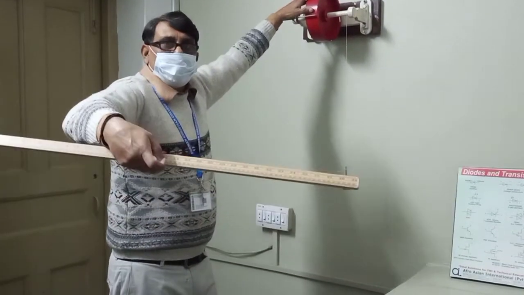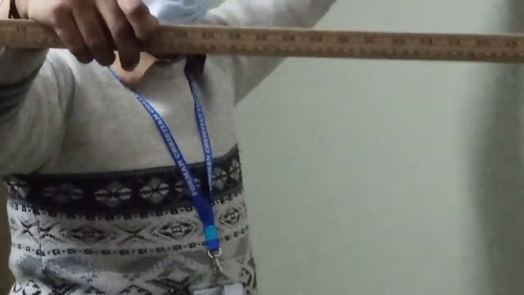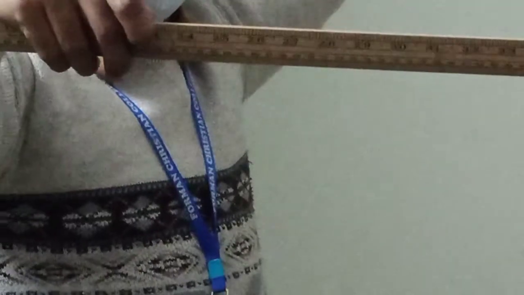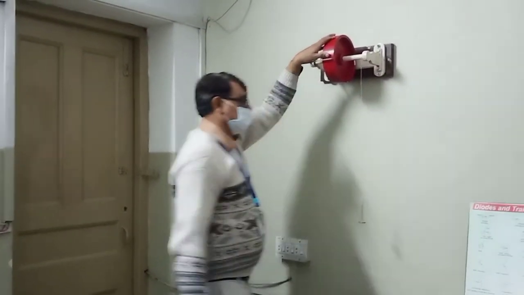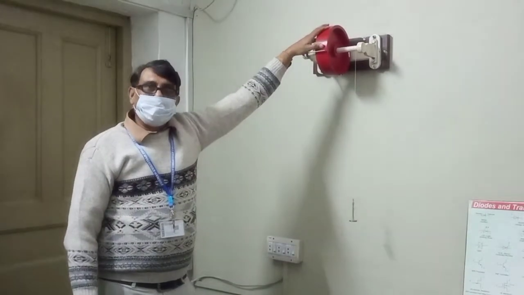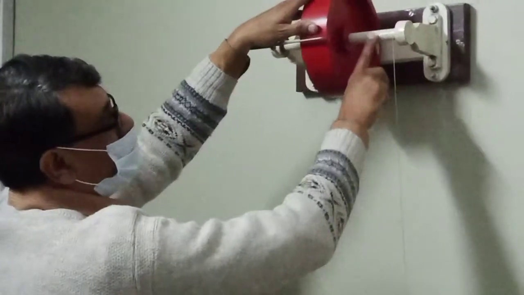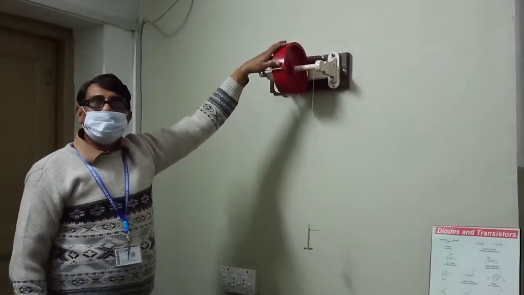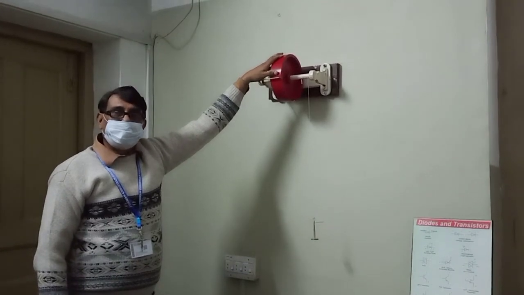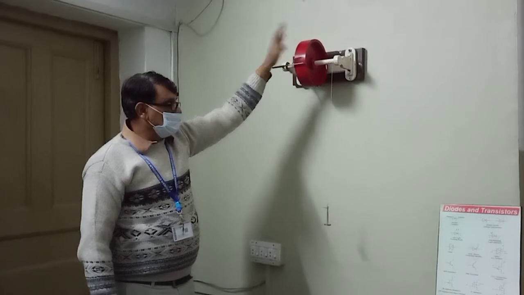This is 58.5. What is the height of that mass? 58.5. We note down the turns on this axle, 1, 2, 3, 4 and 5, and the height, 58.5. And slowly I am going to leave this.